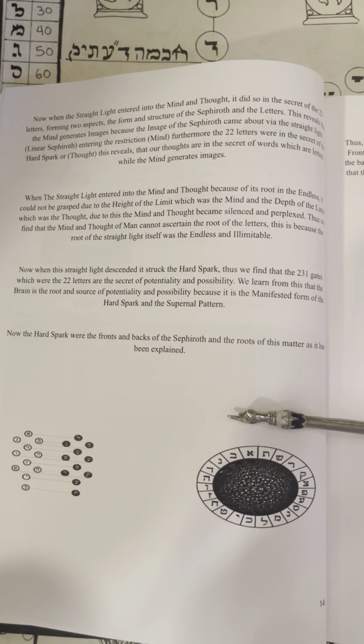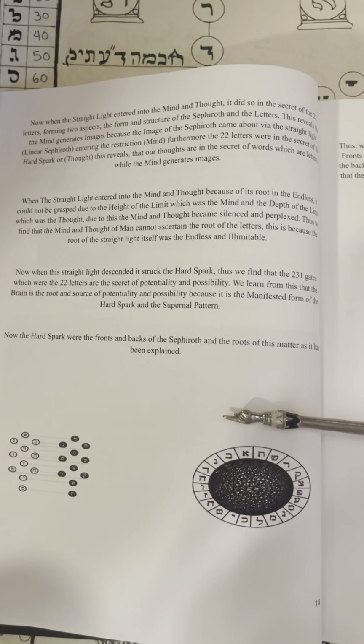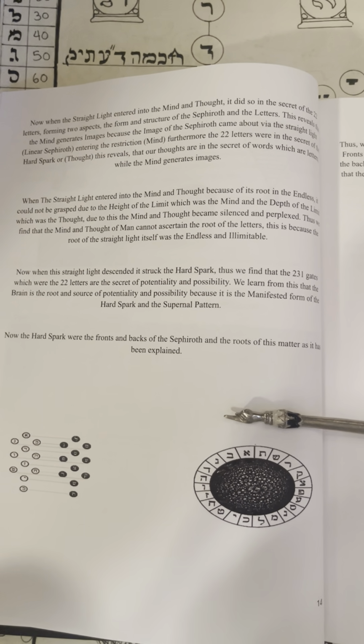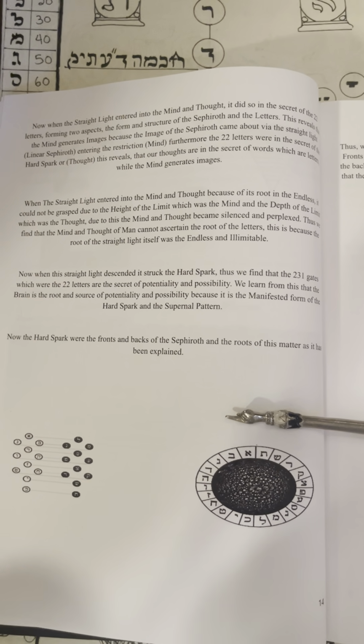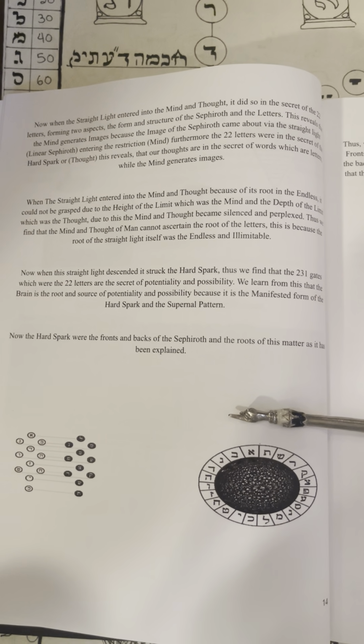Furthermore, the 22 letters were in the secret of the heart spark or thought. This reveals that our thoughts are in the secret of words, which are letters, while the mind generates images.